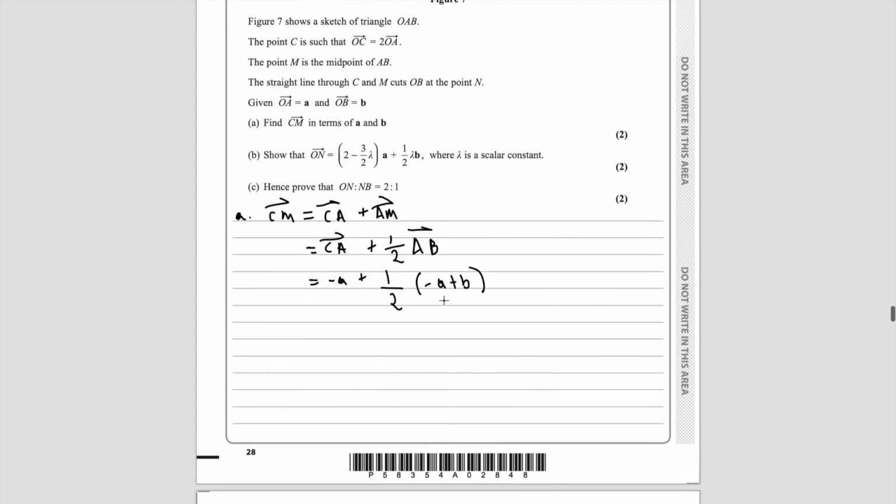If we expand this out and add minus A to minus a half A, and then on top of that add half B, we get an overall answer of minus 3 over 2 A plus half B.